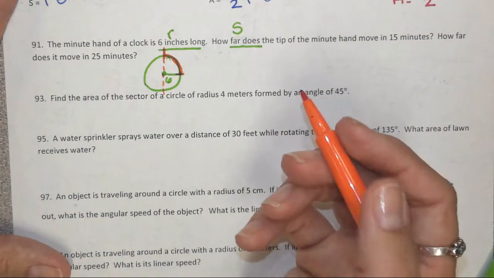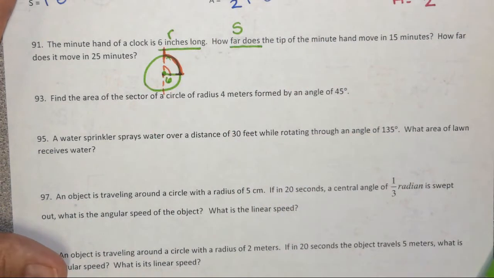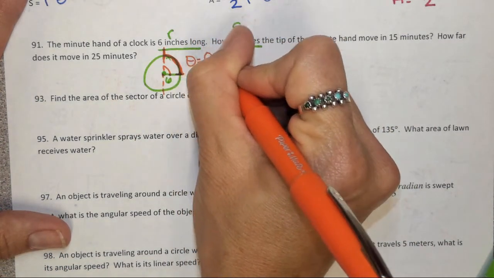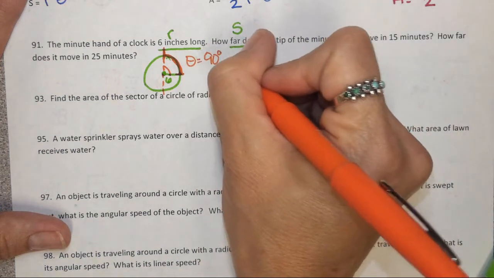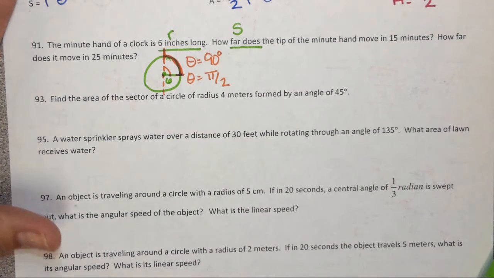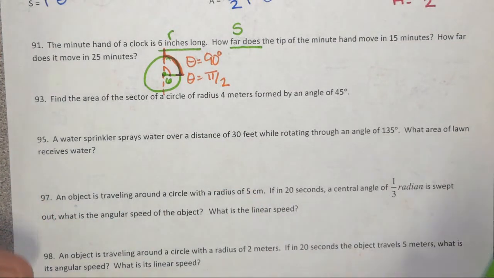That means they gave me my theta. So my theta in here, we can choose to write it as 90 degrees, or, if you prefer, you can write your theta as pi over 2. No matter which way you do it, we're going to get the same answer.